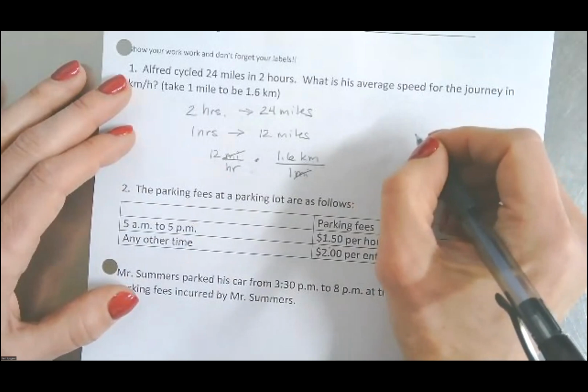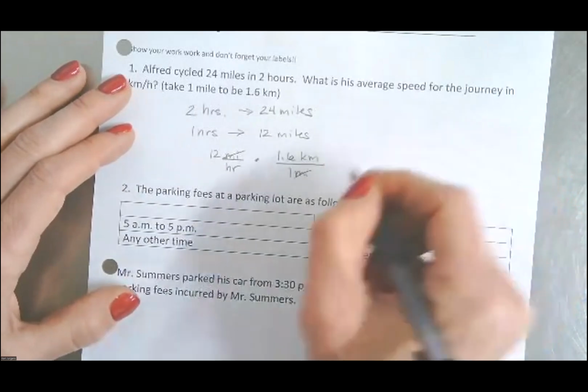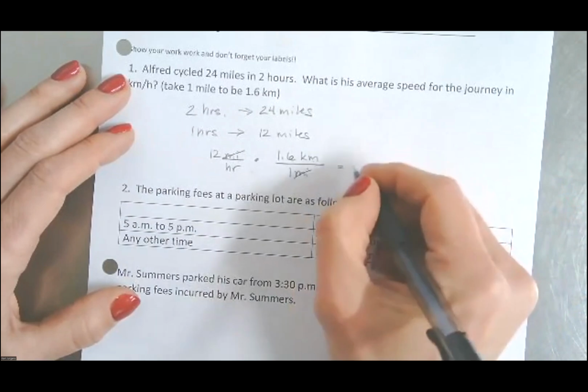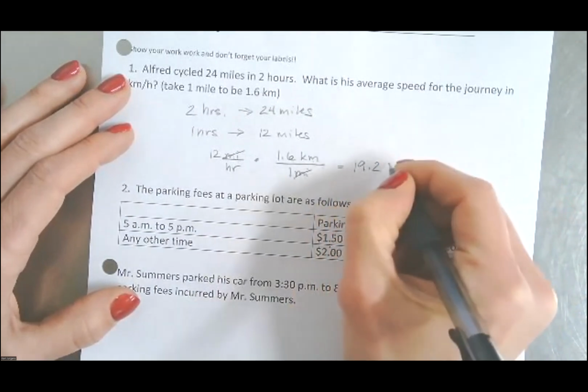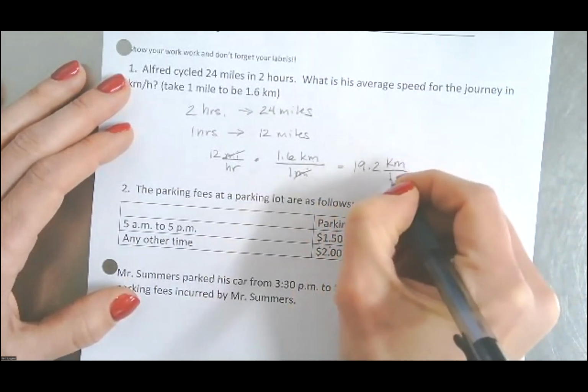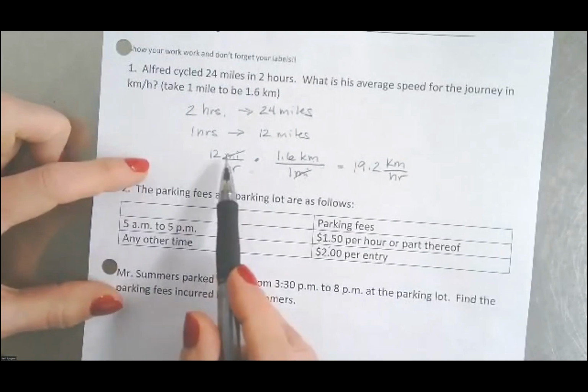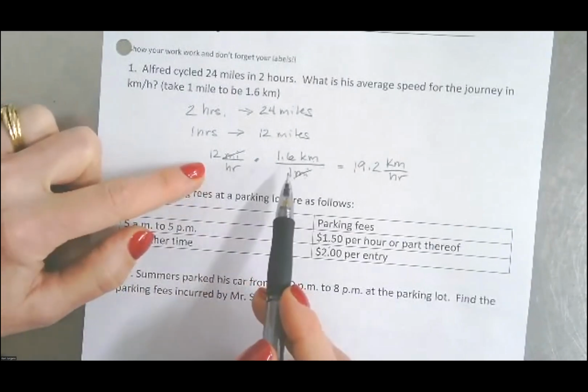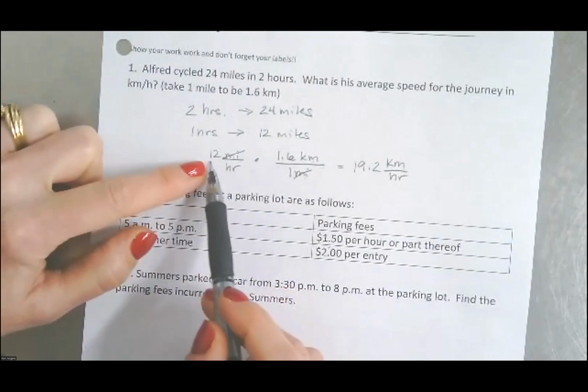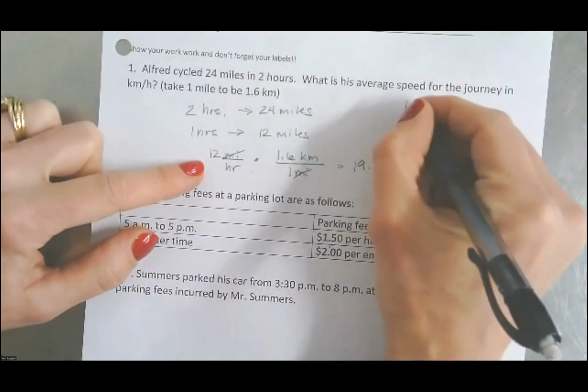Who's got it? Does anybody have an answer already? Charlie, what'd you get? 19.2 kilometers per hour. Good. Now, could we have done that in our heads, you guys? Yes. Here's what I would have done. If I were to do this in my head, I would have done 10. Shh, guys, I need your voices off. I would have done 10 times 1.6. So that would look like this.